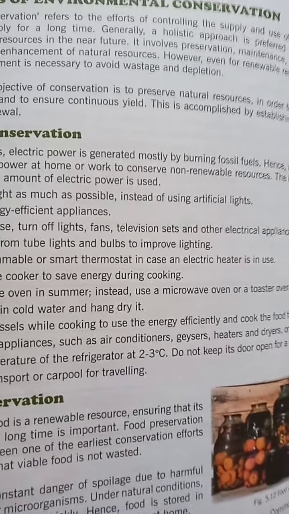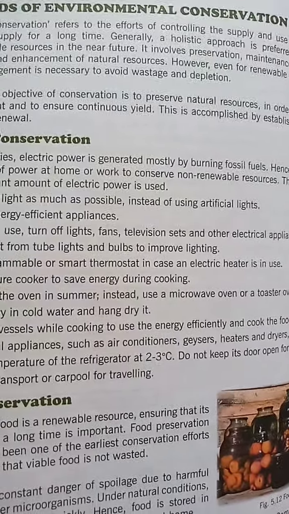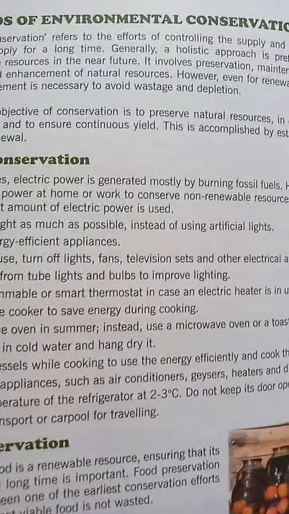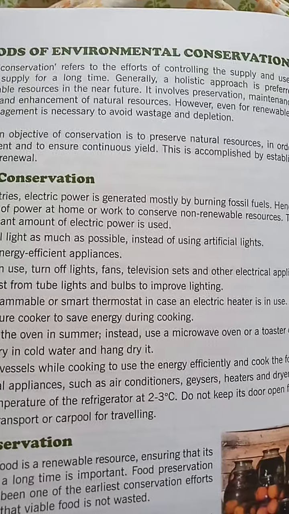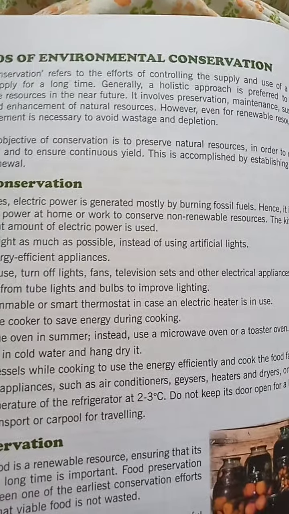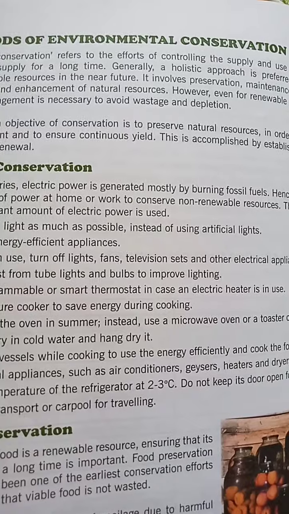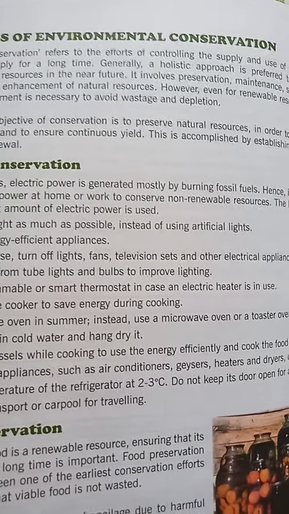Next, electrical appliances which we usually use, like air conditioner, geyser, heater, dryer, immersion rods, right? Refrigerator, geysers.